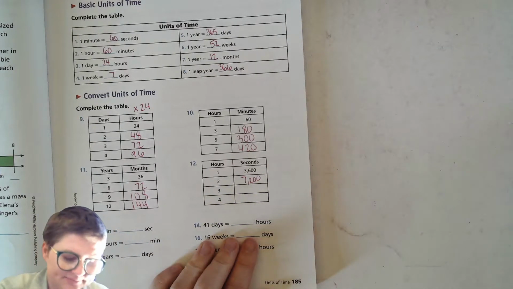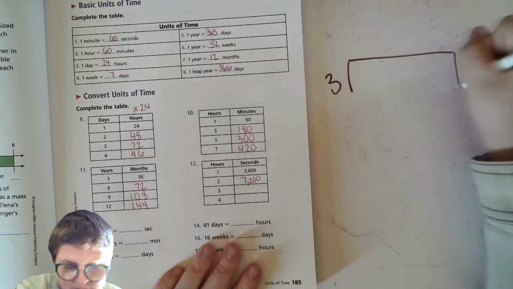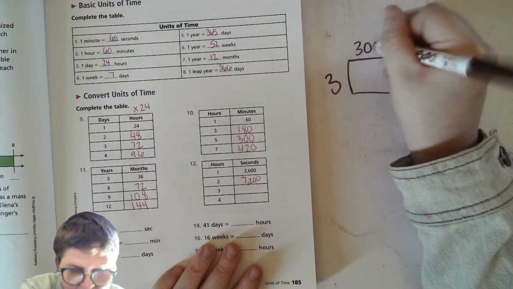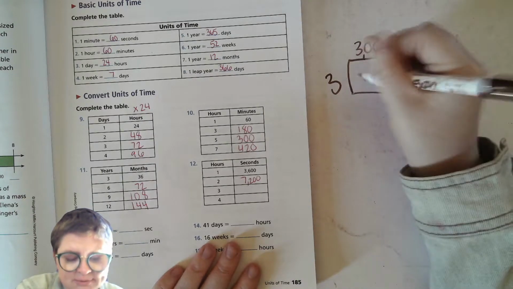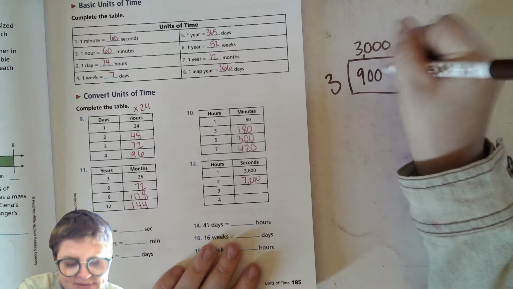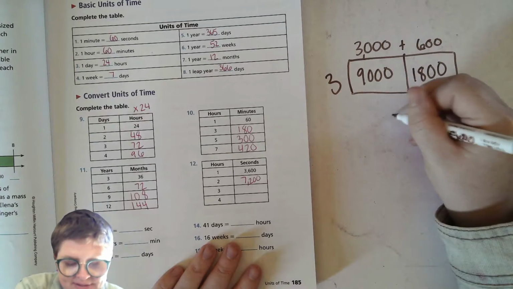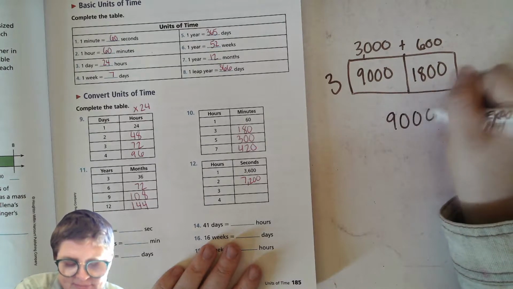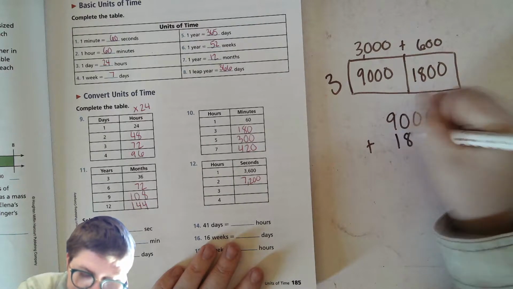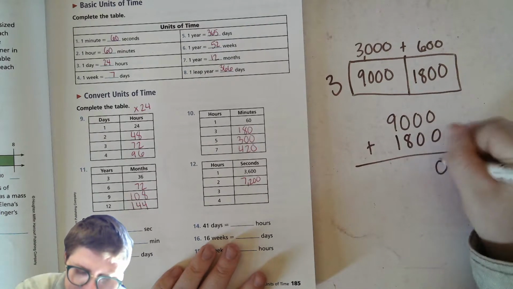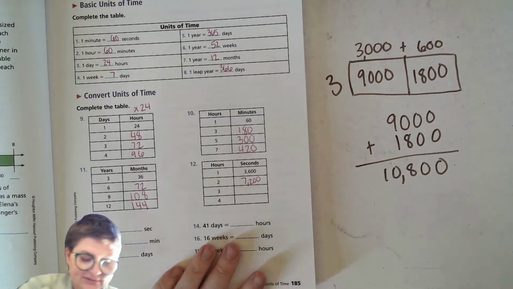Next one, 3 times 3,600. 3 times 3,000, 9,000. 3 times 600, 1,800. 9,000 plus, oopsie, gotta line that up carefully. 10,800.